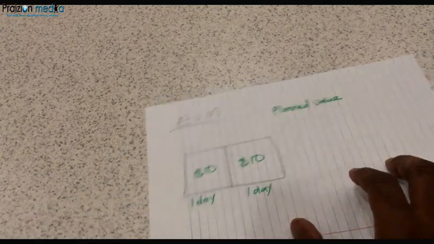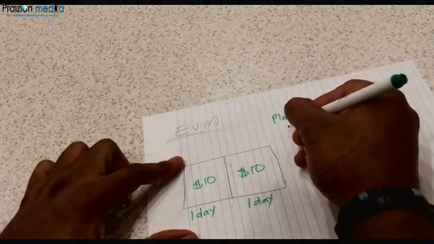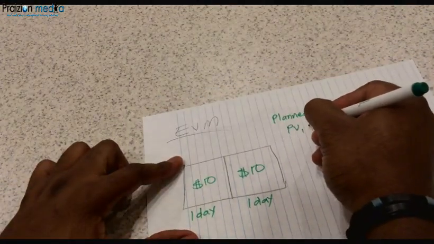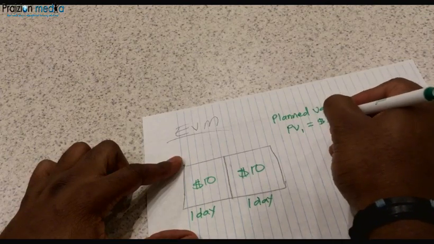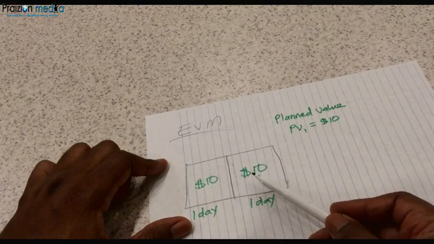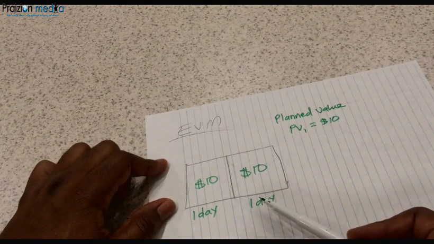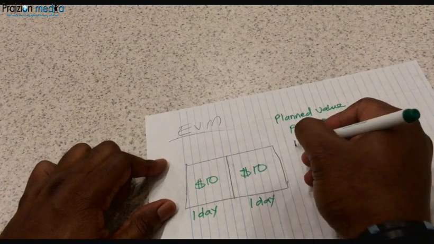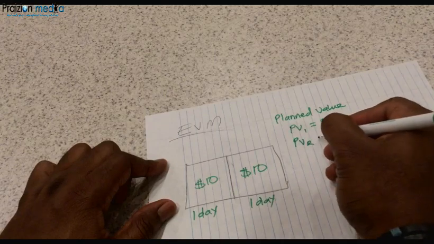You see? So we could say planned value for day one is equal to $10. We could also say that the planned value for day two is also $10.